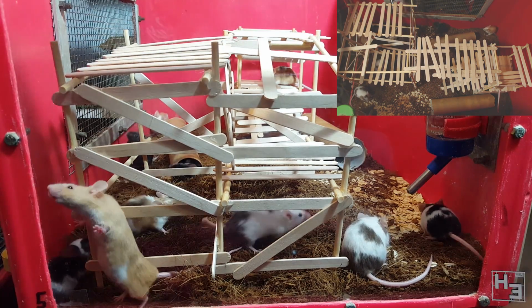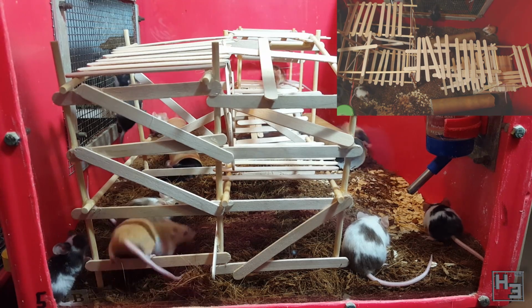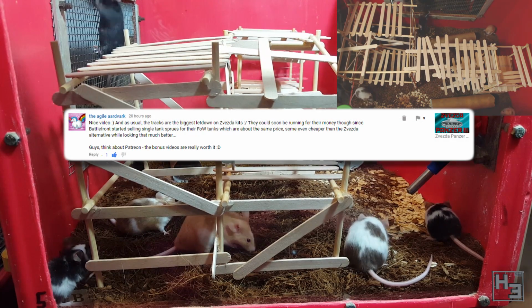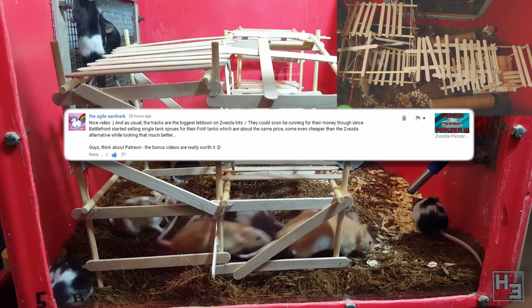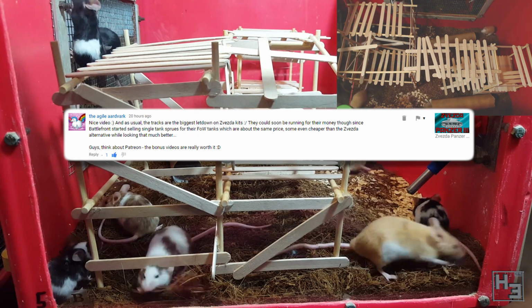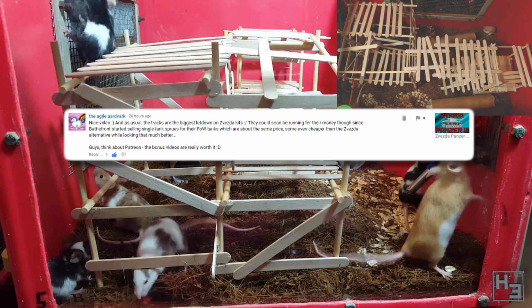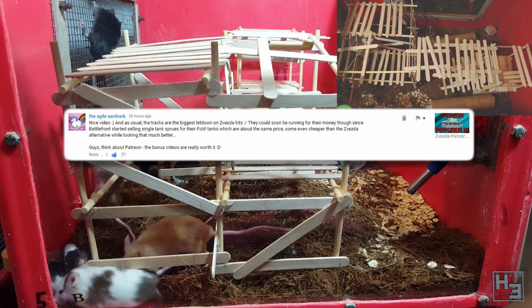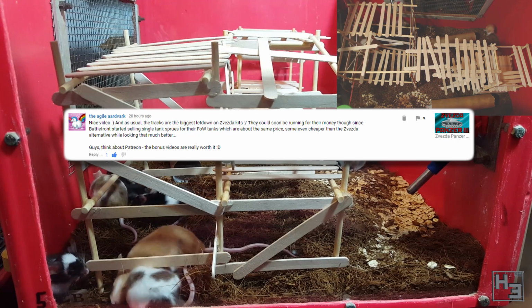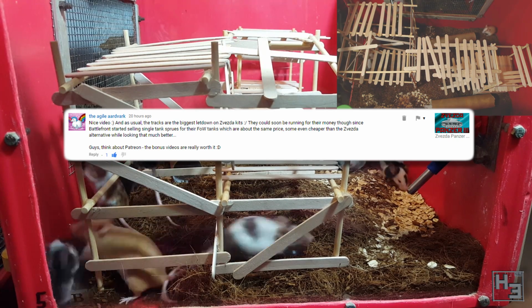On Monday's video, in which I built a 15mm scale Zvezda Panzer III, the Agile Aardvark says, "Nice video," and as usual, the tracks are the biggest letdown on Zvezda kits. They could soon be running for their money though, since Battlefront started selling single tank sprues for their Flames of War tanks, which are about the same price, some even cheaper than the Zvezda alternative while looking that much better.